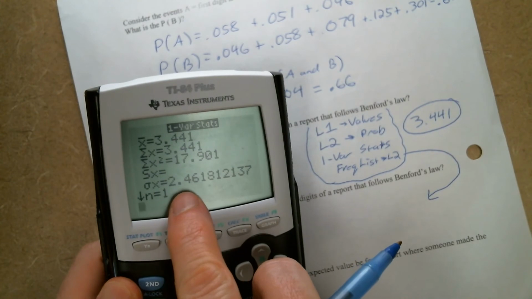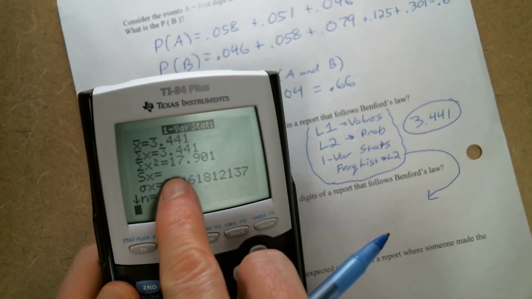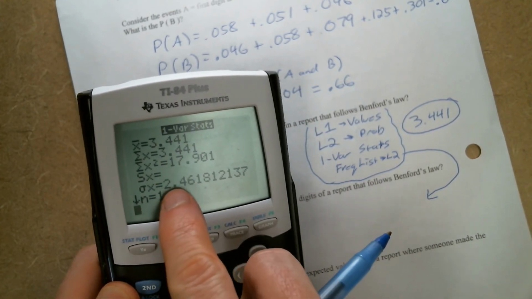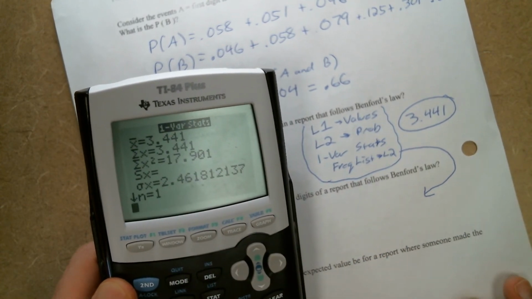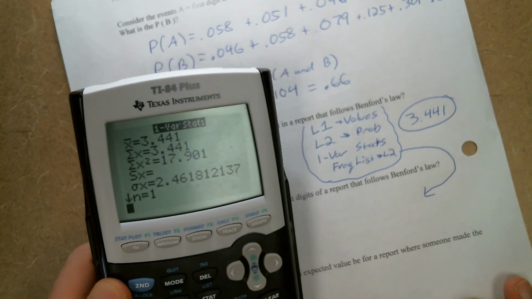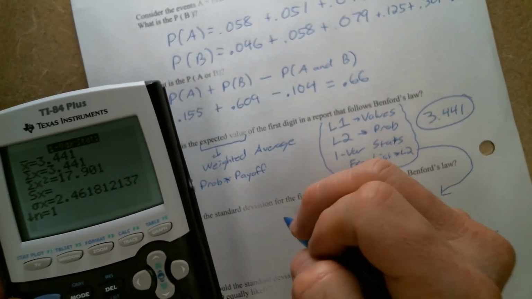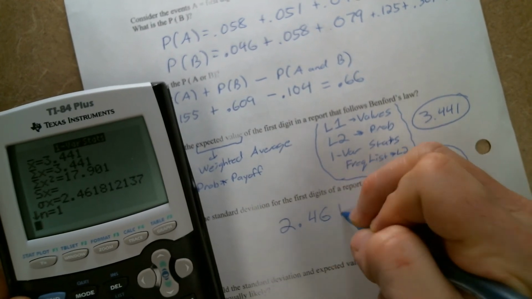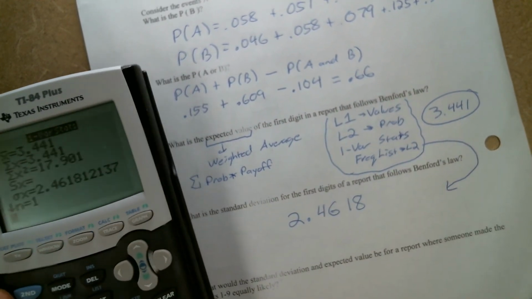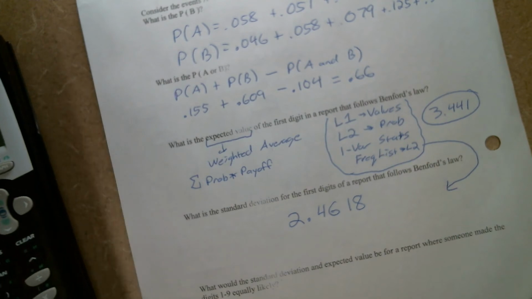So there's my standard deviation. Remember, we don't actually have a sample here. That's why this is blank. We're doing it off these probabilities. So all we have is the population value, and we can write that down as 2.4618. So 2.4618 would be our standard deviation.